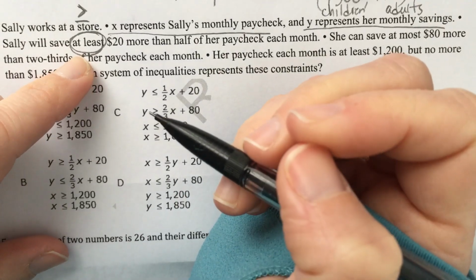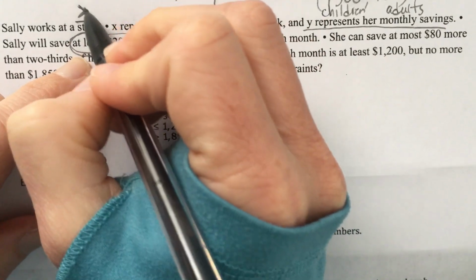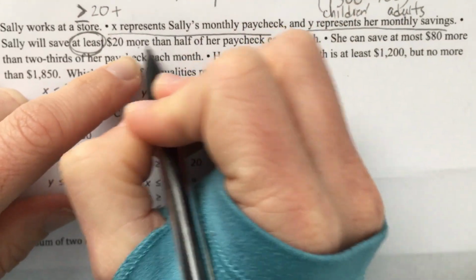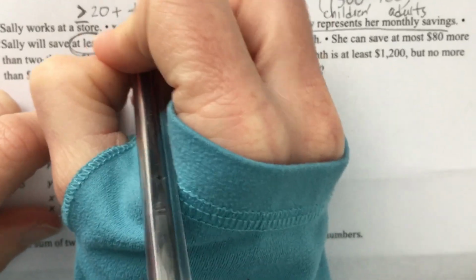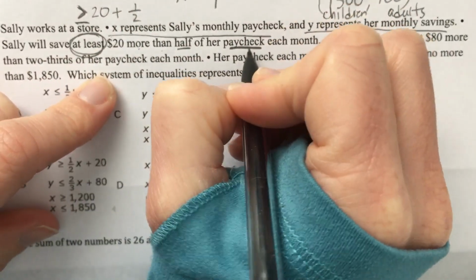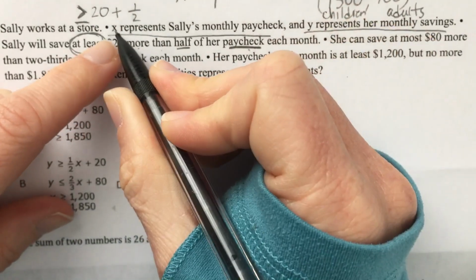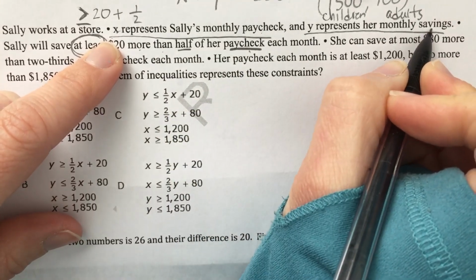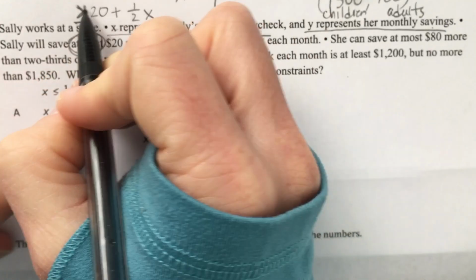You have to know that for every math class you take. At least is greater than or equal to 20 more than, we're going to use a plus, half her paycheck. Well, what letter is paycheck? Is X paycheck or is Y paycheck? X is paycheck. So greater than or equal to 20 plus 1/2 X.